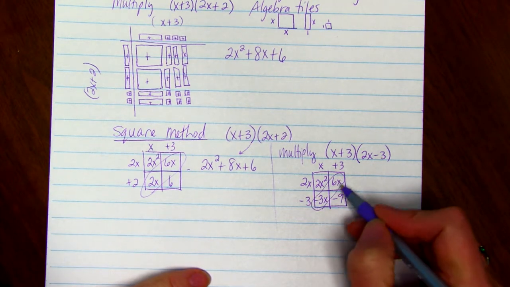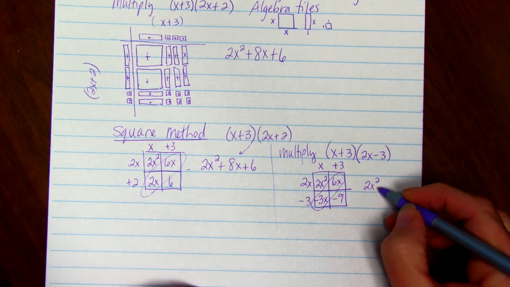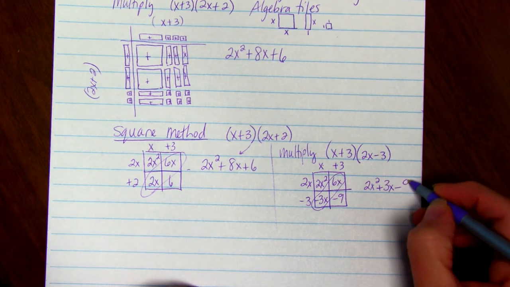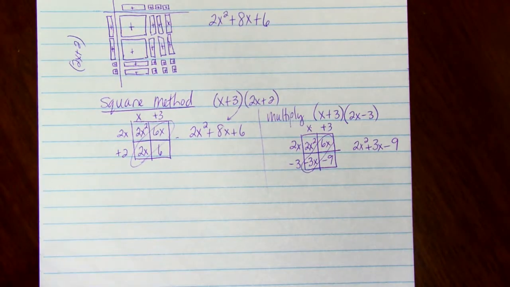These two are like terms. 6x minus 3x is 3x. So I have 2x squared plus 3x minus 9. And this is the two binomials multiplied together.